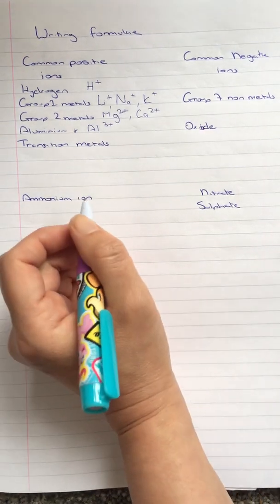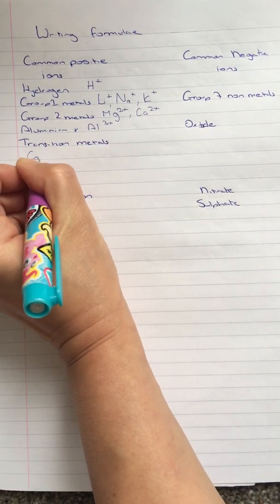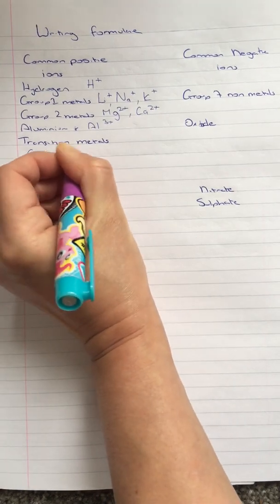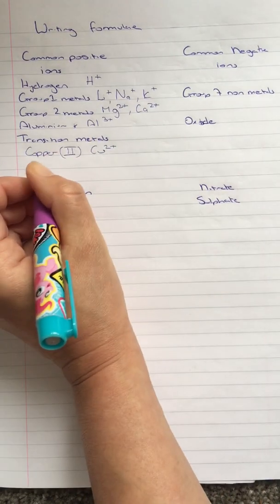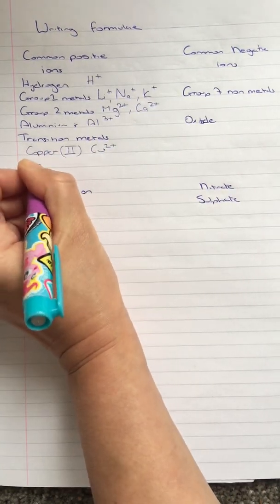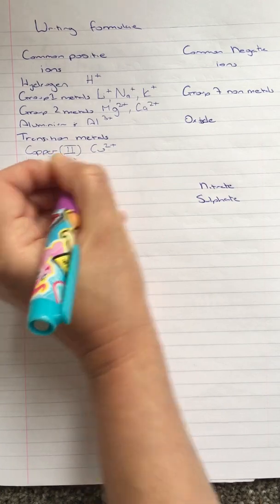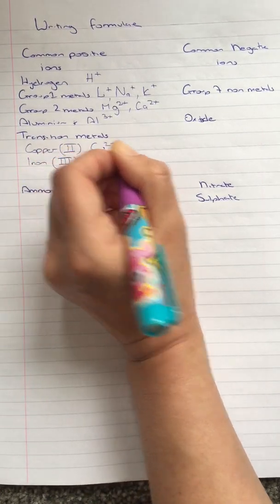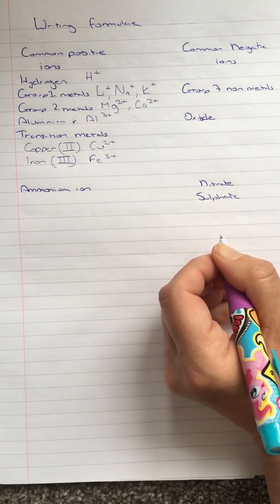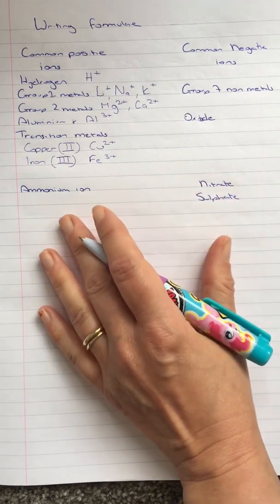There's also the transition metals. Now, transition metals are a bit special. They can form different ions, but some of the common ones that I would suggest you learn are copper 2, which is Cu2+, and iron 3, Fe3+. So iron 3 is 3+, copper 2 is 2+. Right, so they're the common monoatomic ions you need to learn, the positive ones.